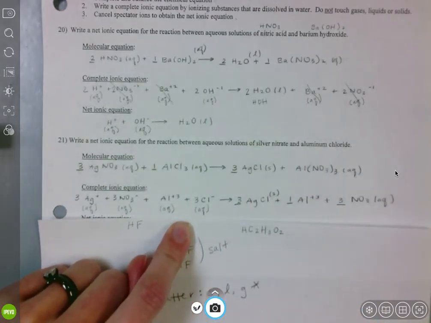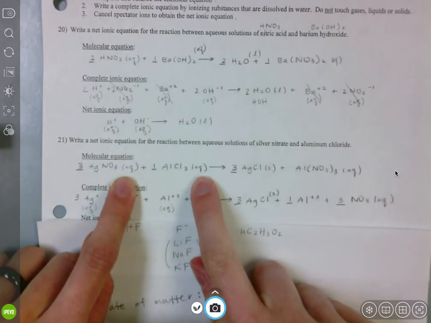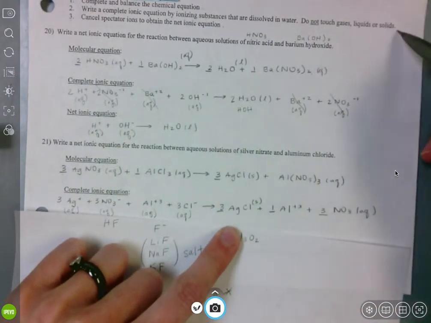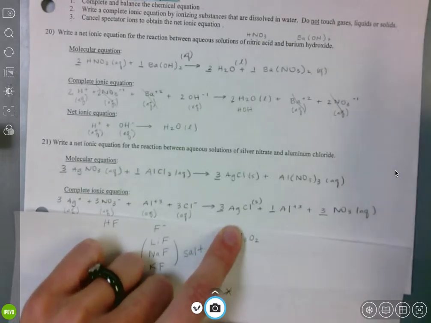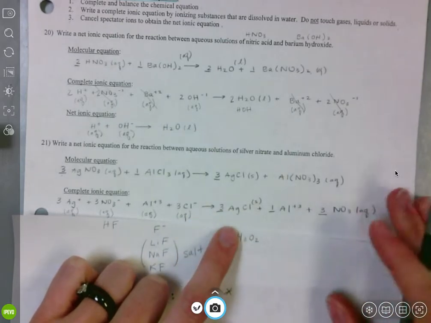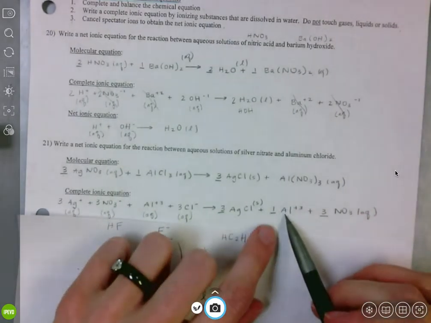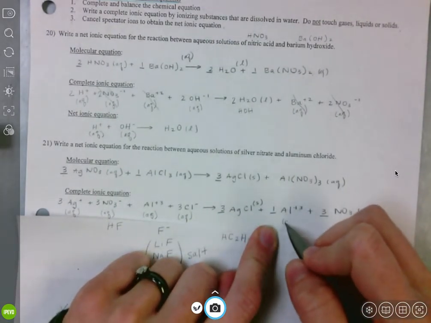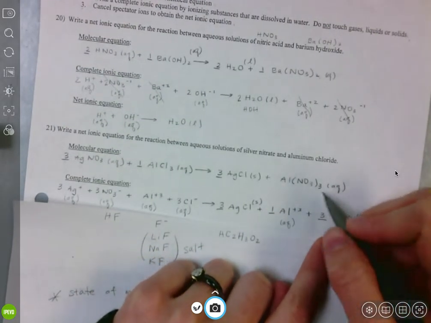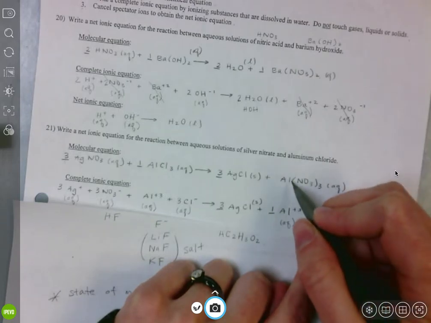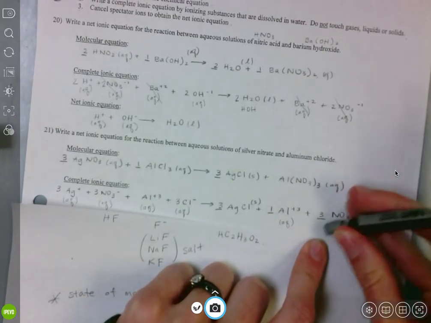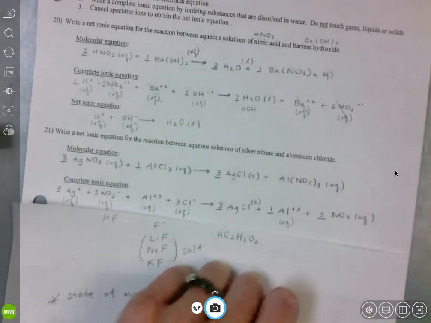Those all come from aqueous compounds, so they separate out. We are not touching our solid, liquid, or gas. It stays together. That is how we know a reaction occurred. So we have 3 of those after we've balanced our chemical equation. So we have 1 aluminum Al plus 3 aqueous ion, and then 3, because we're bringing that subscript out front to be a coefficient, 3 NO3 aqueous ions, and that is the only one I wrote, apparently.